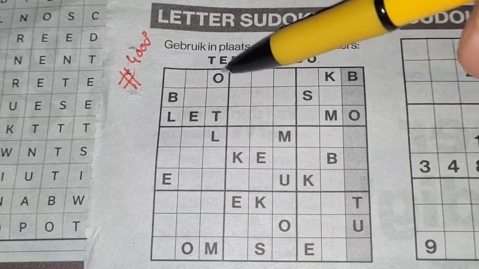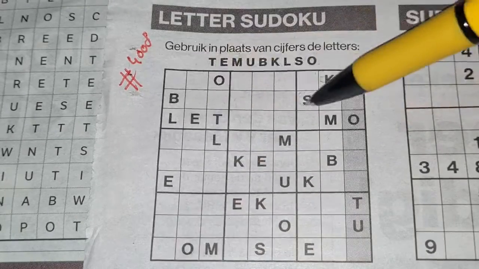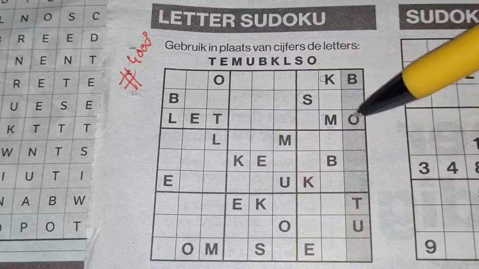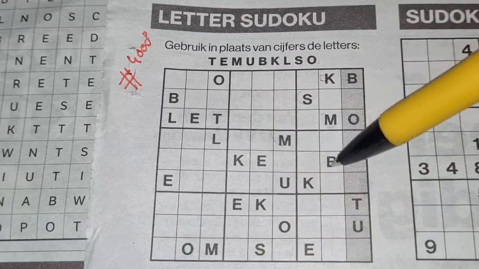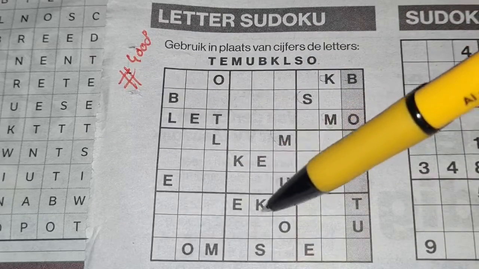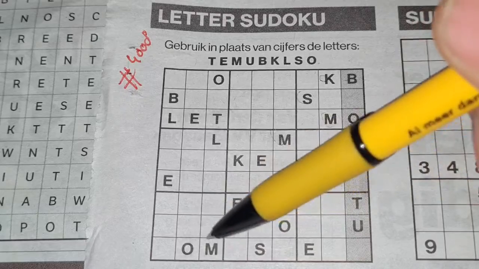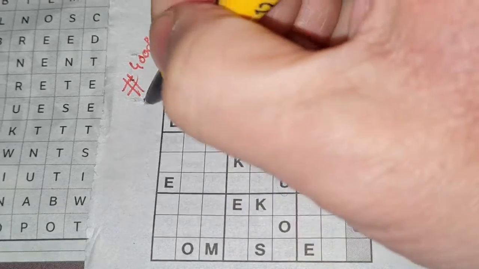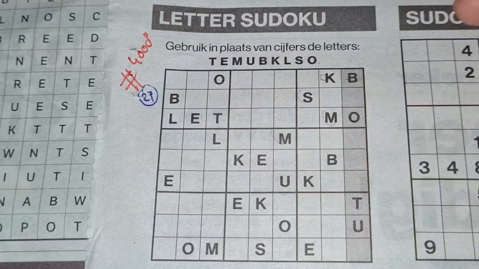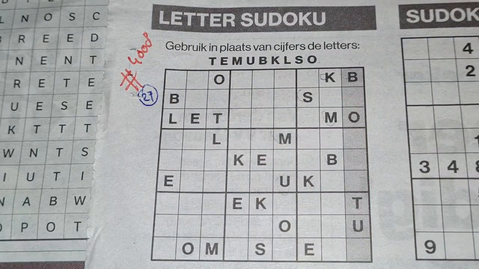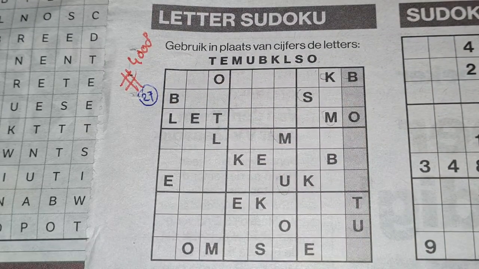Let me do this. 1 to 10, 1 to 10, 1 to 7. 27 printed digits. Correct.